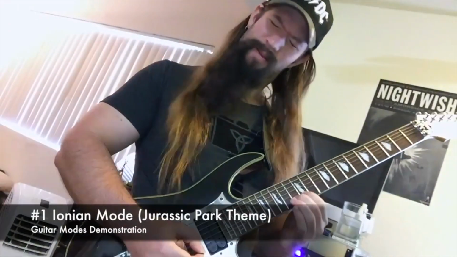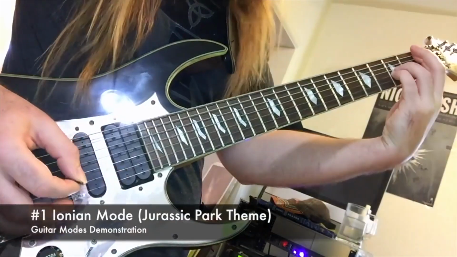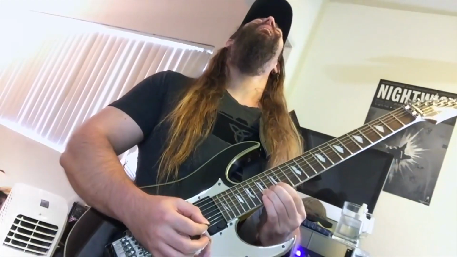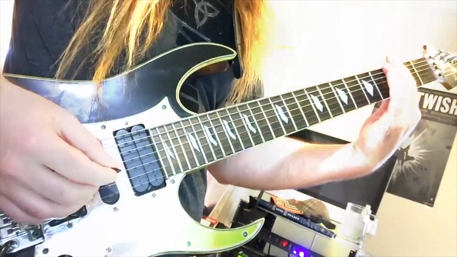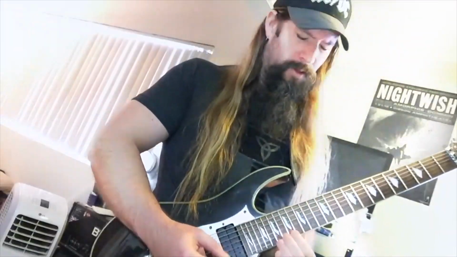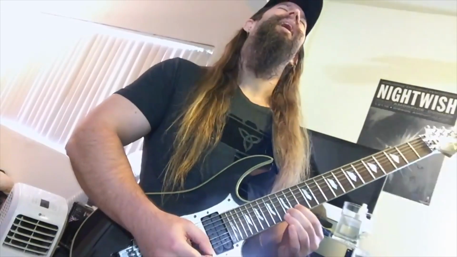Life will find a way. John Williams is so metal. Let's have a look at the guitar mode shape for A Ionian.